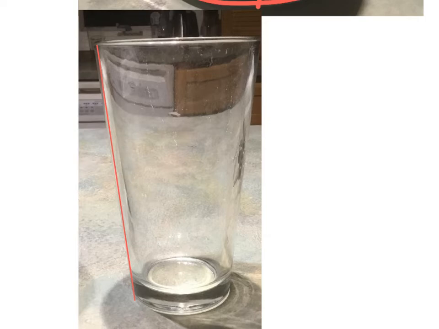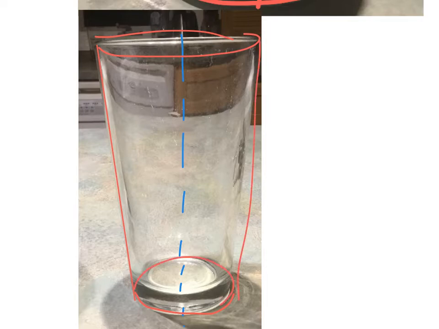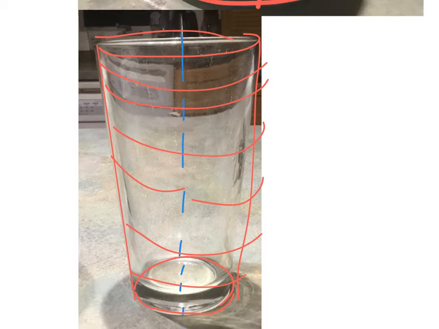If we take that and rotate it around some center axis, it's going to spin around and make the outside of this glass. We get these rings of rotation going around here, and we get this solid surface, and we can talk about the volume of that.